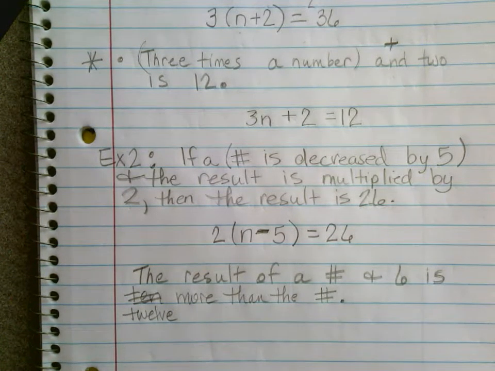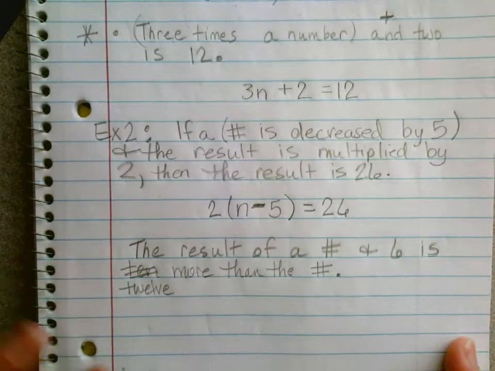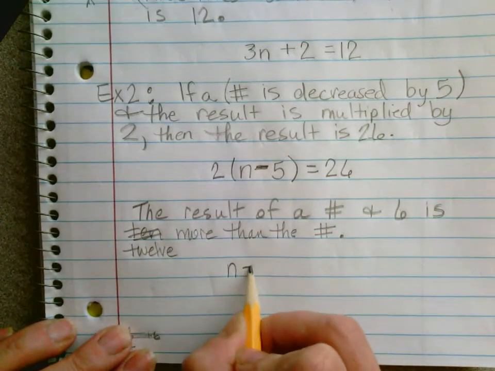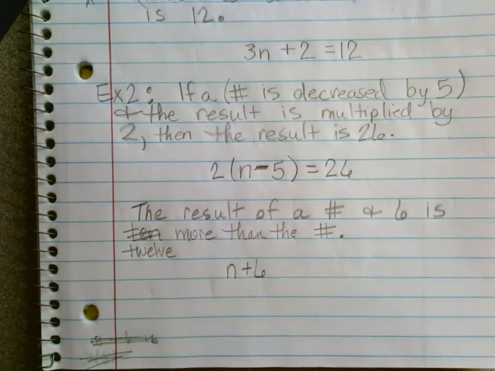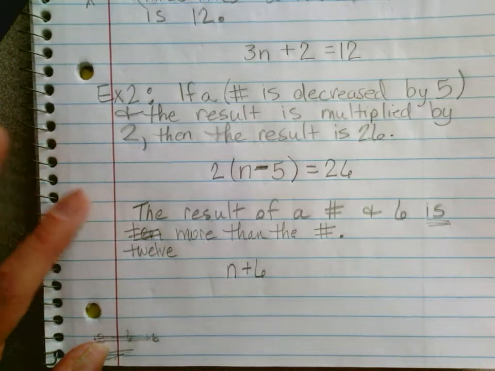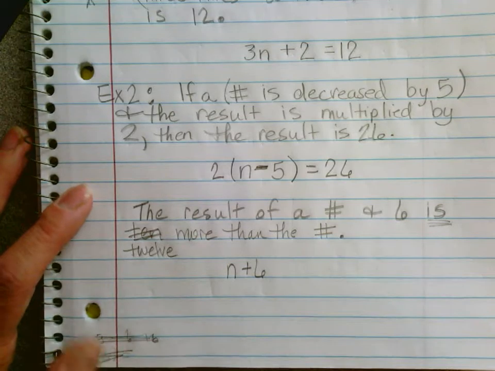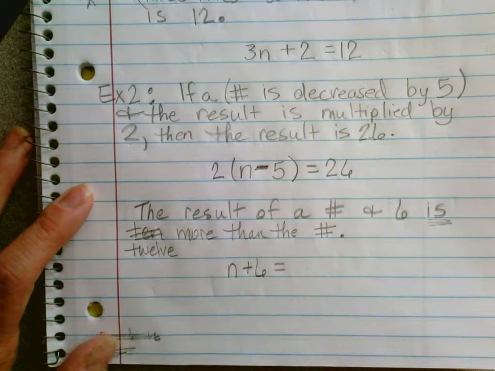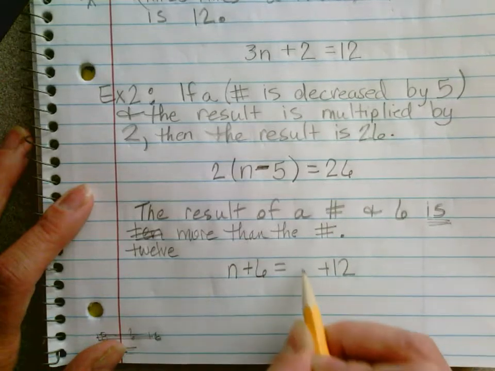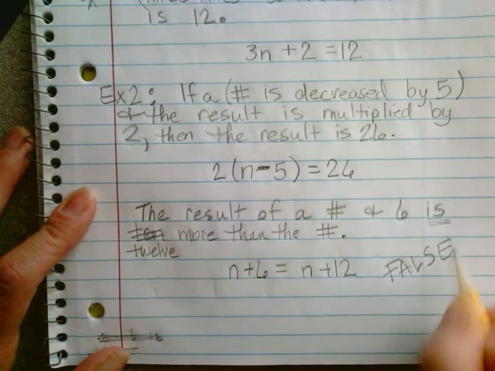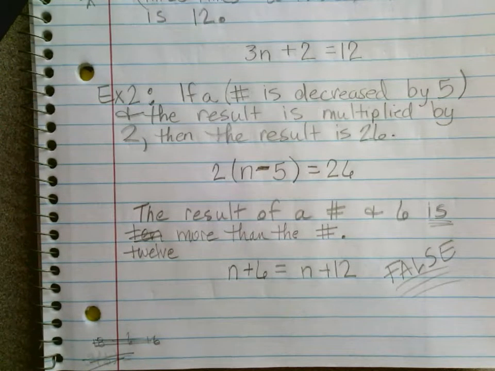Let's say that. Lizzie, how would you say a number and 6? A number and 6. N plus 6 is 12 more than the number. By the way, this would never be true in any known universe, but you're going to start to see things like that.